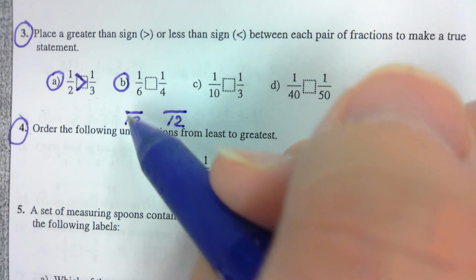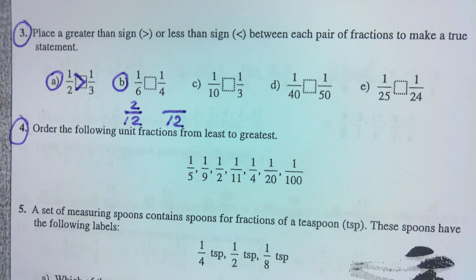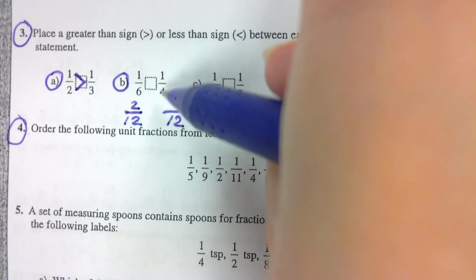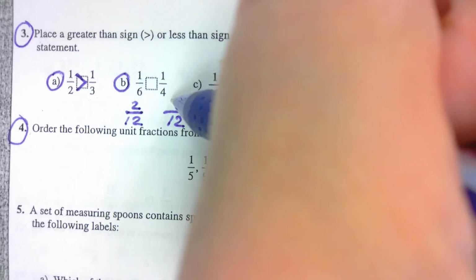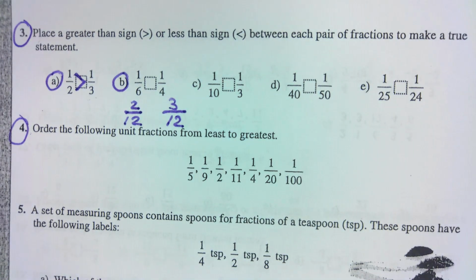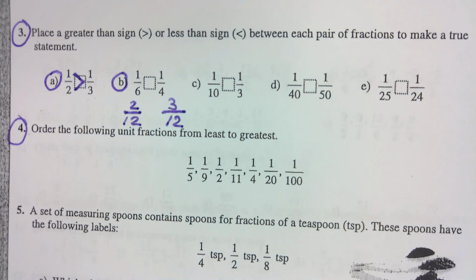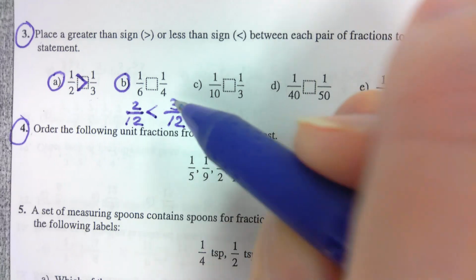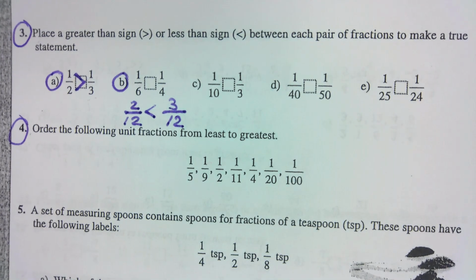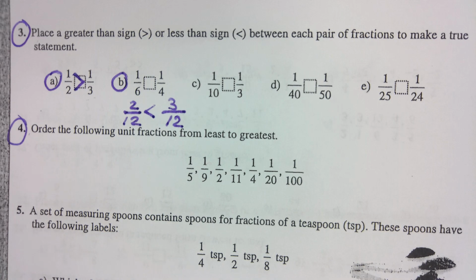So 6 times 2 gives you 12, so 1 times 2 is 2. Okay. 4 times 3 gives you 12, so 1 times 3 gives you 3. Now that both pizzas are out of 12 slices as a whole, I can tell that this is bigger, because this pizza has 3 slices, whereas this pizza only has 2 slices.